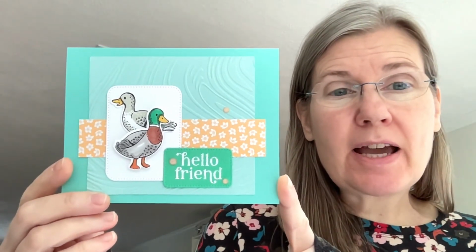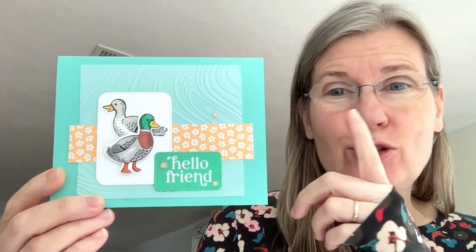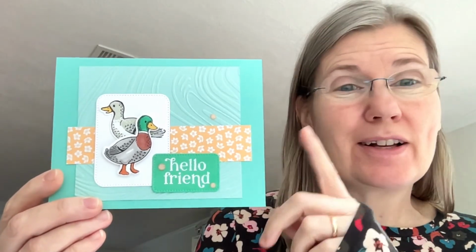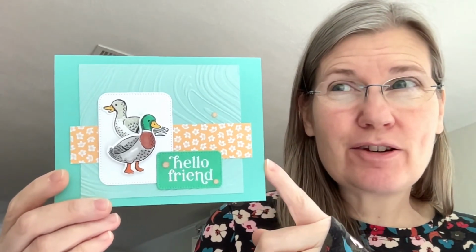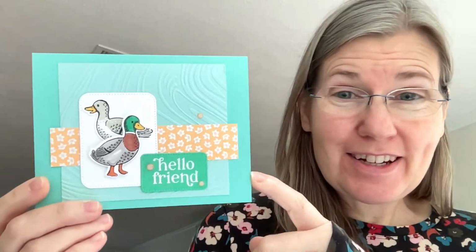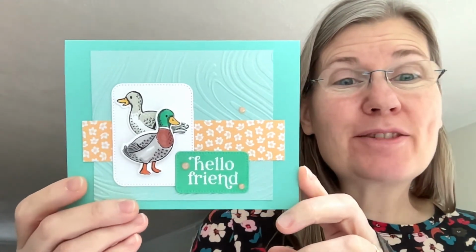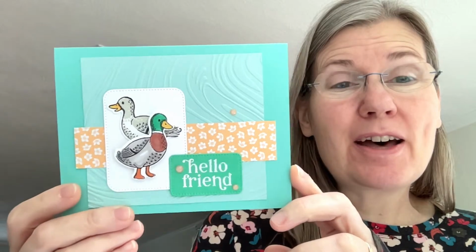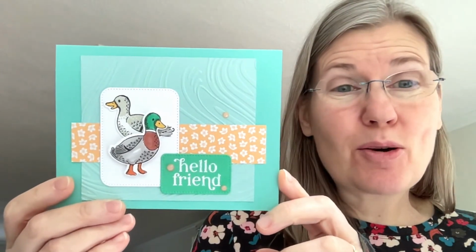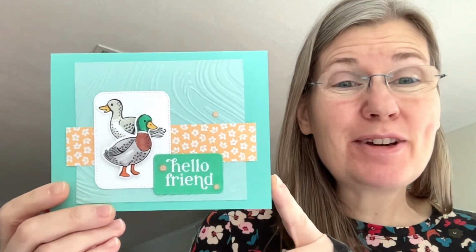There is a stamp that will allow you to add some of the color, but it doesn't let you do the individual coloring like I did unless you marker it, and I don't love that technique. It's just not my cup of tea, but it's very easy to color the male mallard with Stampin' Blends, and I'm going to show you how to do that. And I just love the way this card came together.